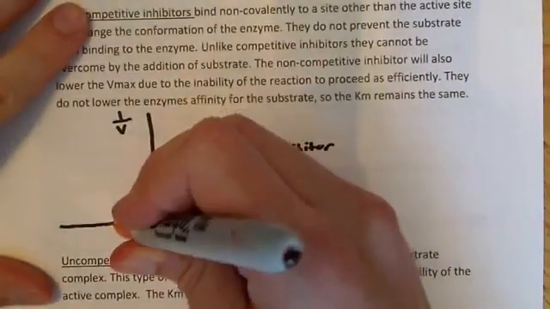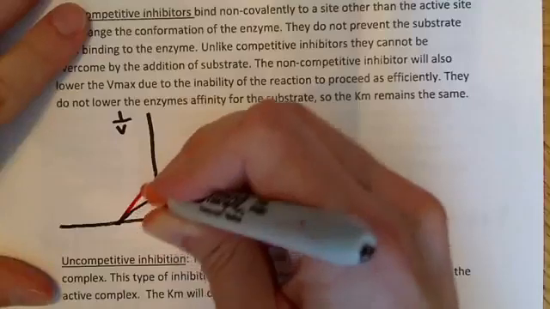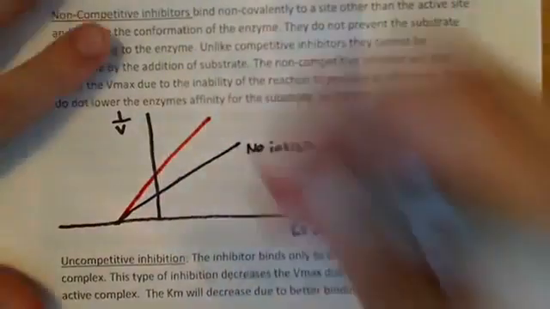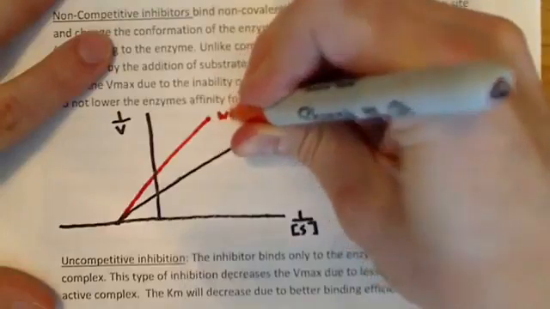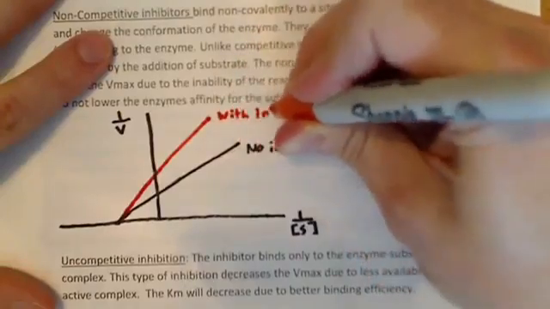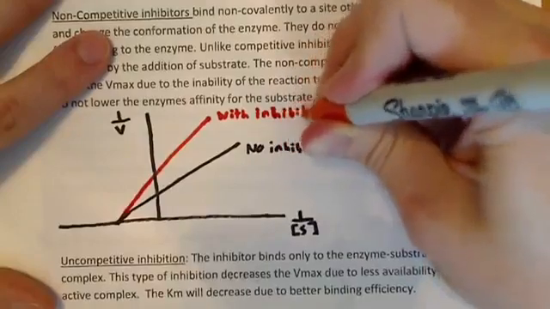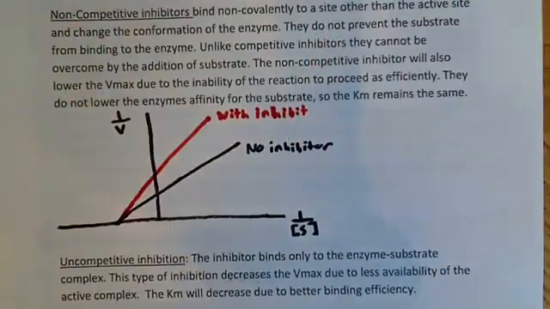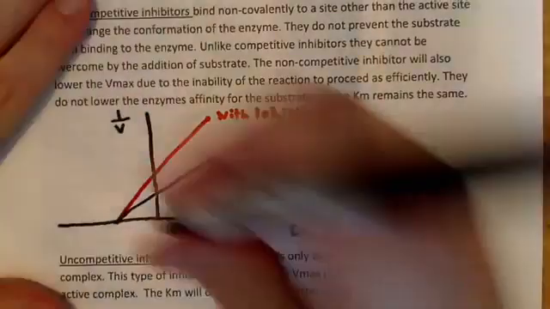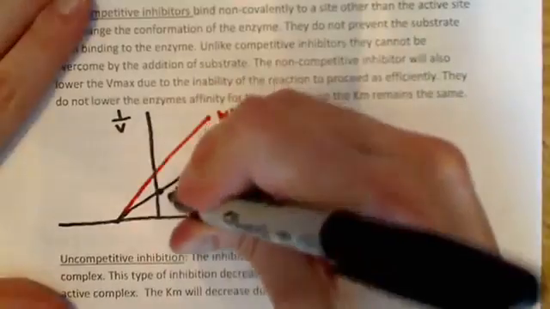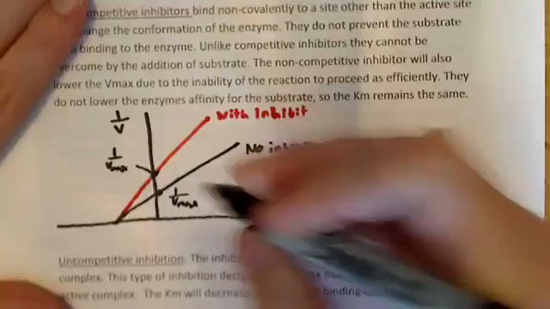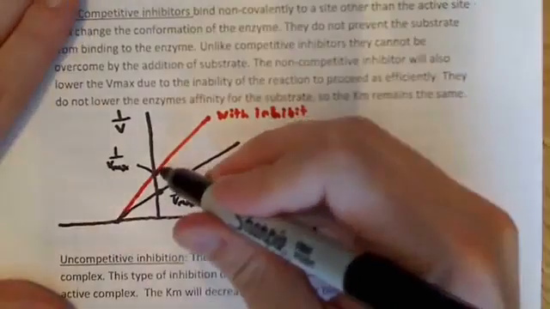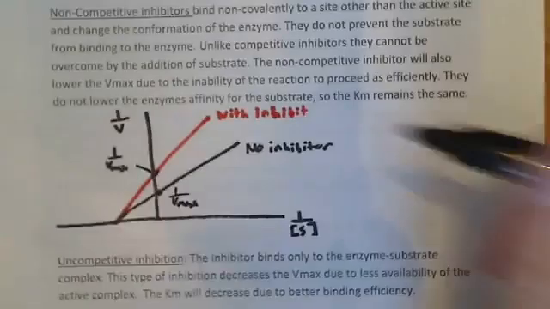So if I'm going to draw that line, I'm going to start from the same point and do something like that, and I'm going to say that is with inhibitor. The points to notice here is, look, this is 1 over Vmax, and this part over here is 1 over Vmax. So notice the Vmax becomes lower here. We're shifting the graph up.